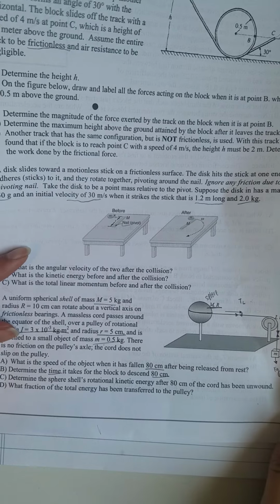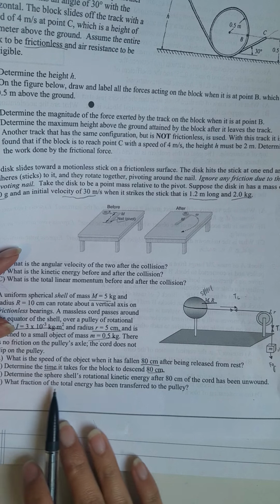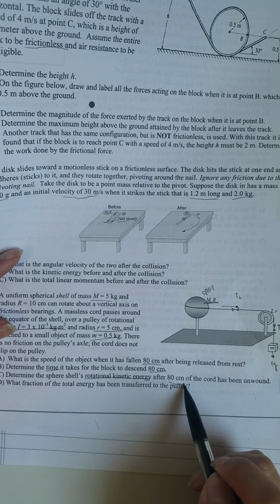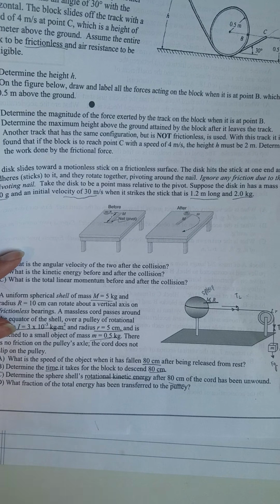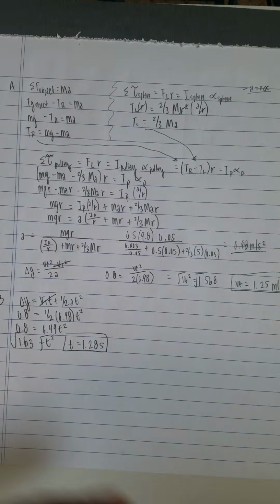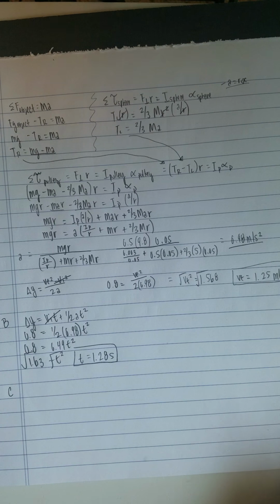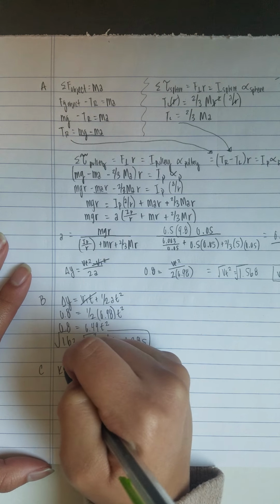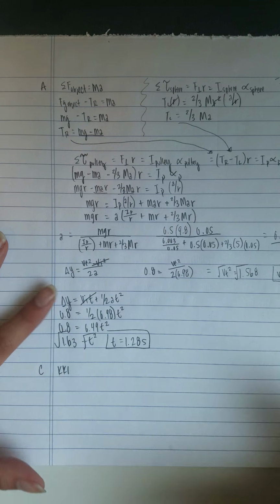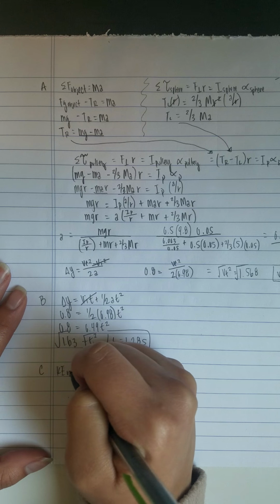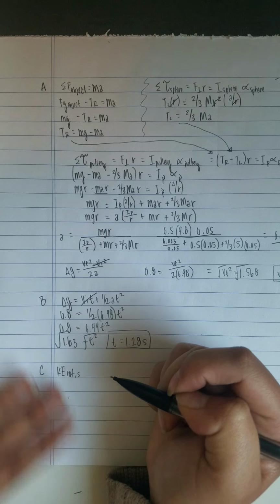Okay, now C, determine the shell's rotational kinetic energy after the 80 centimeters. Okay, so you can go ahead and set up KE rot for the sphere.